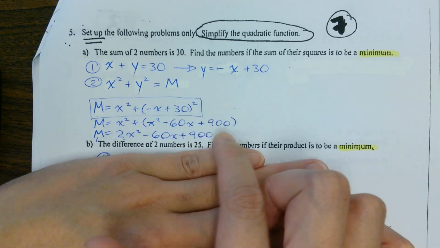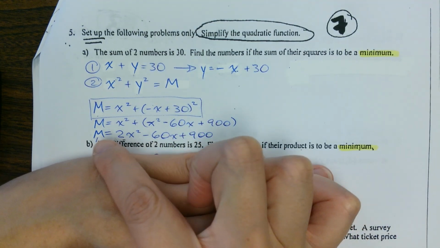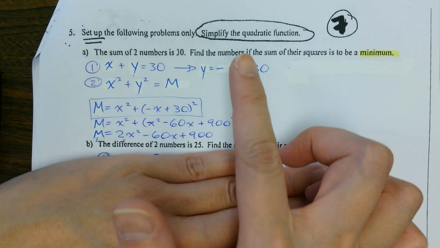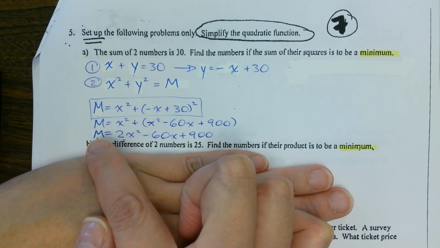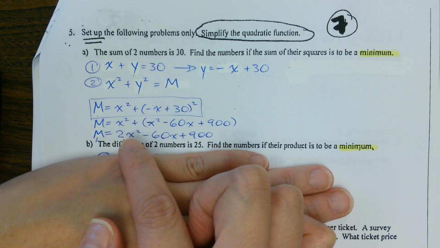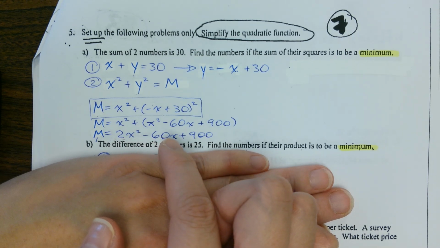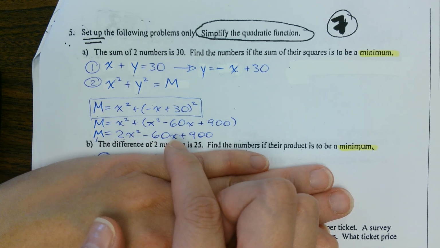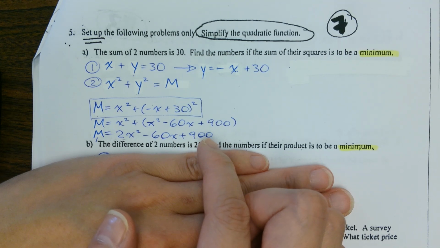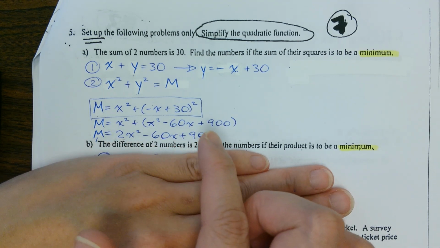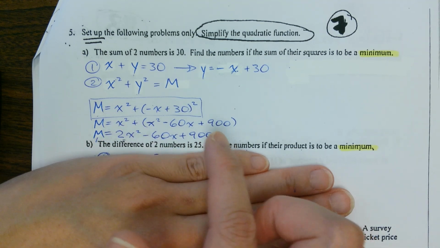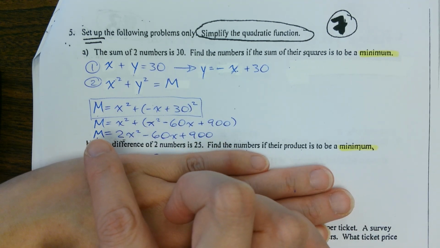Expand this out and then collect like terms. And so that's my equation. My simplified quadratic function is this: minimum value equals 2x squared minus 60x plus 900. Okay. So this is the quadratic function to help me find the minimum.